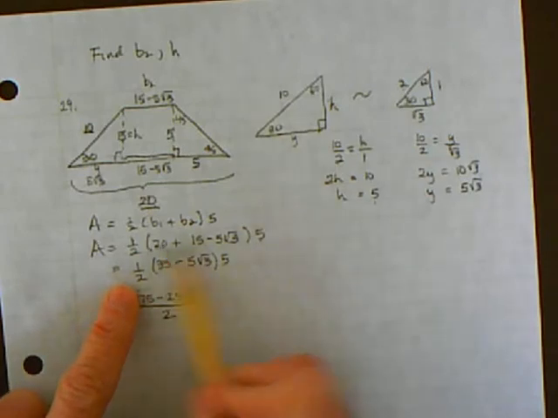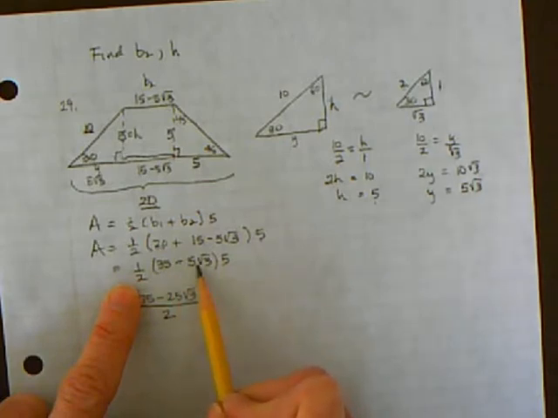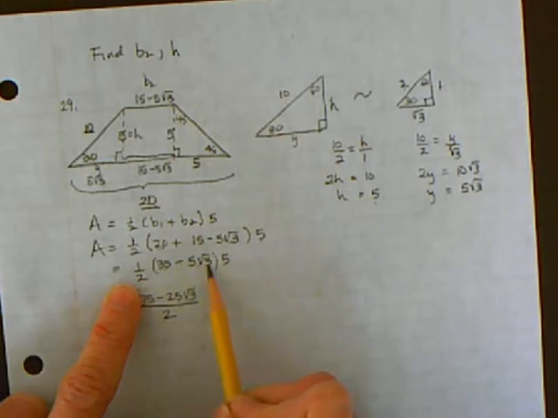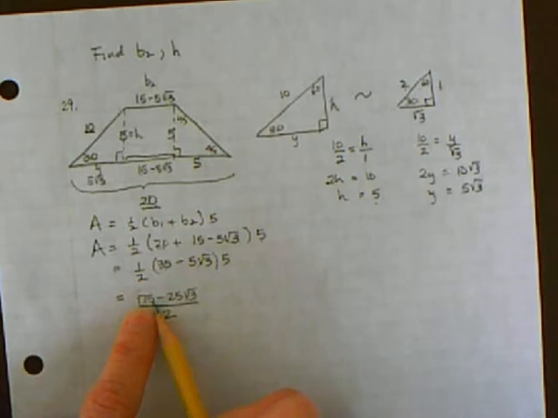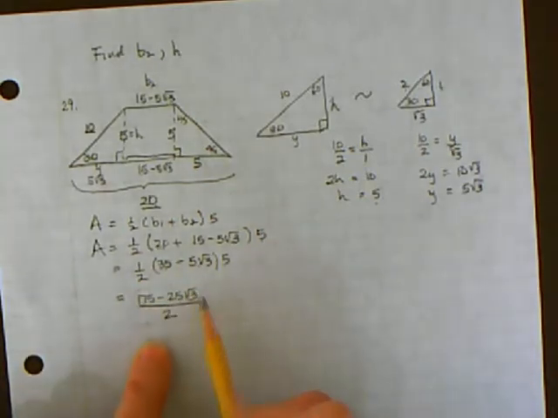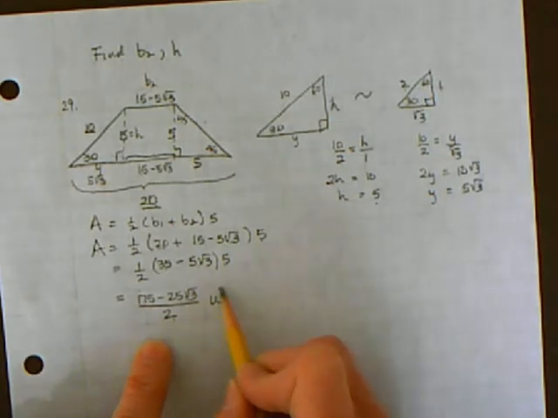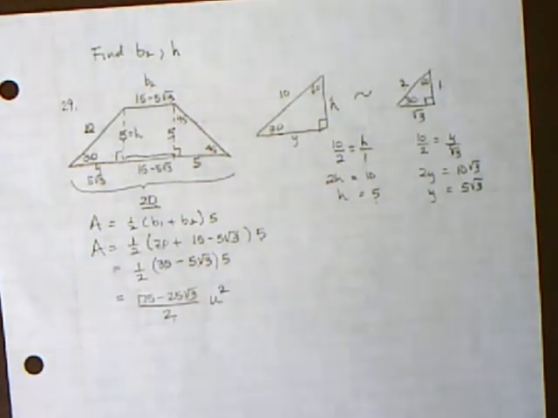All right, now it's just chunking out the algebra here. 20 plus 15 is 35 minus 5 radical 3. Can't combine anything like that. And so this has to just stay like it is. Remember, treat radicals like x's. And then multiply 35 times 5, that's 175. And then 5 times 5 is 25. So I have 175 minus 25 radical 3 over 2. And that's units squared. So that is the end of problem number 29.